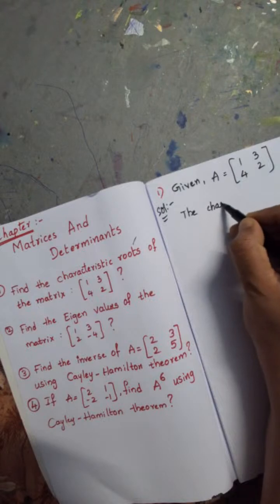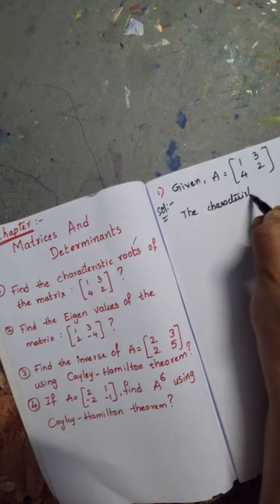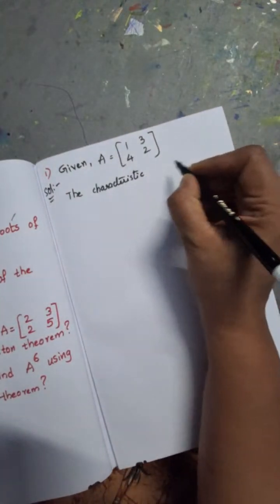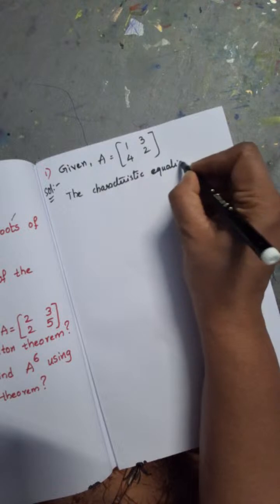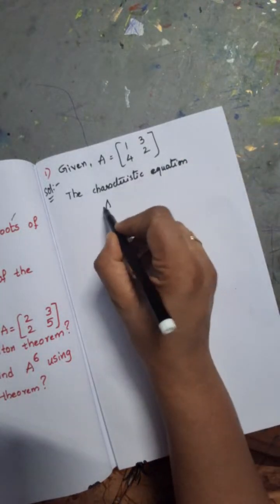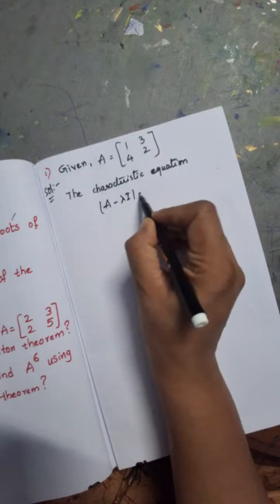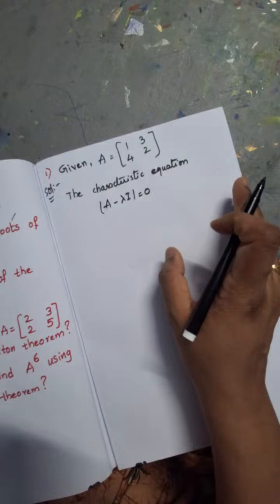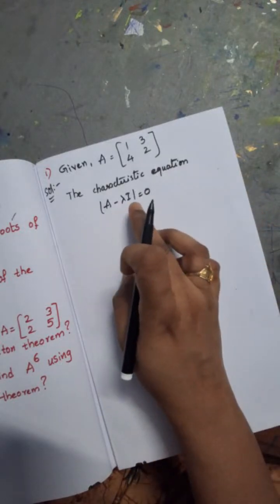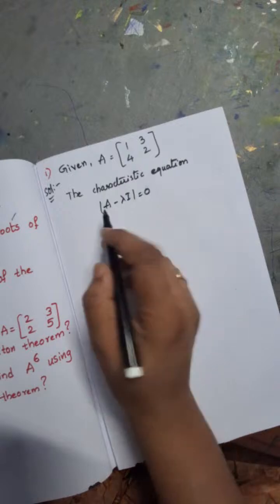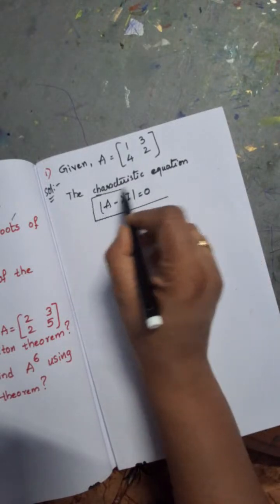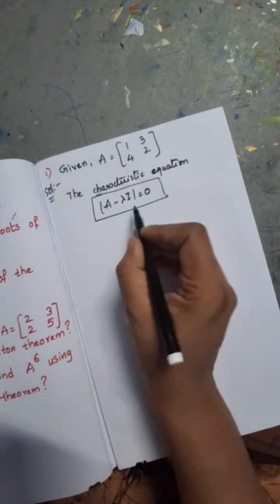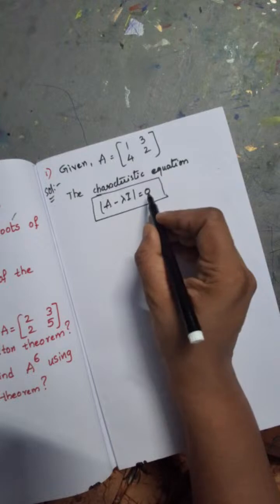The characteristic equation for the given matrix is found from the determinant of A minus lambda I equal to 0. For any question that asks to find the characteristic equation, we have to find the determinant of A minus lambda I equal to 0. This is very important to remember for exams, so I have highlighted it in a box. Please remember this formula: A minus lambda I equal to 0.